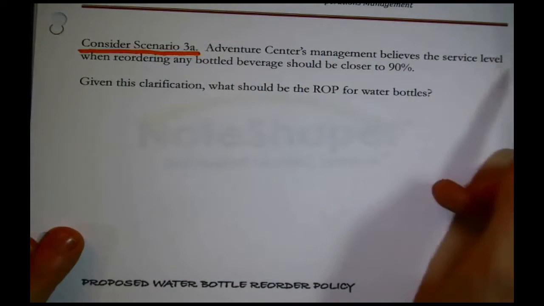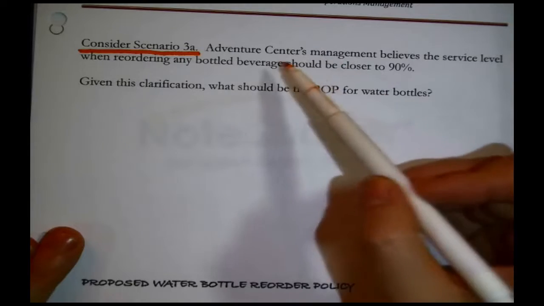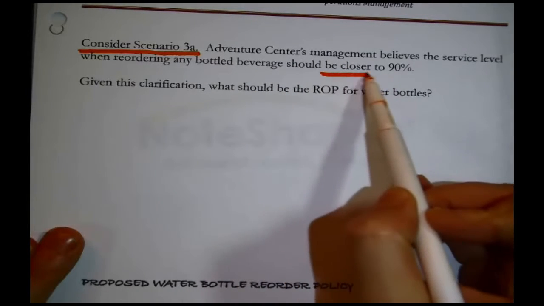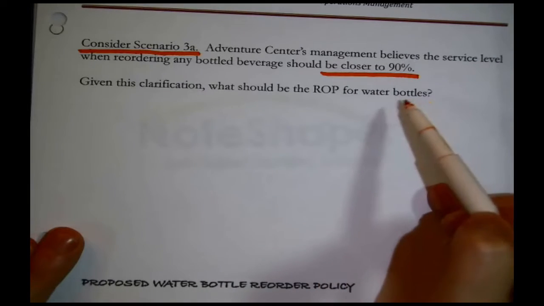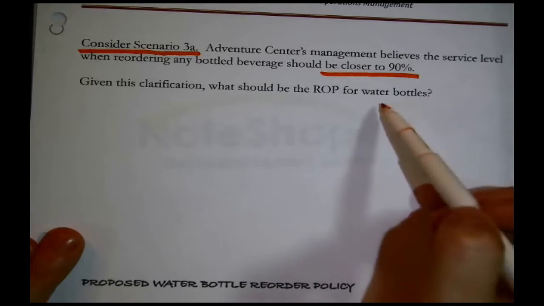Okay, it says immediately, consider scenario 3A. Adventure Center's management believes that the service level when reordering any bottled beverage should be closer to 90%. Given this clarification, what should the reorder point be for water bottles? Oh, right, because it said consider scenario 3A. And in scenario 3A, they were looking at the reorder point for bottled water.